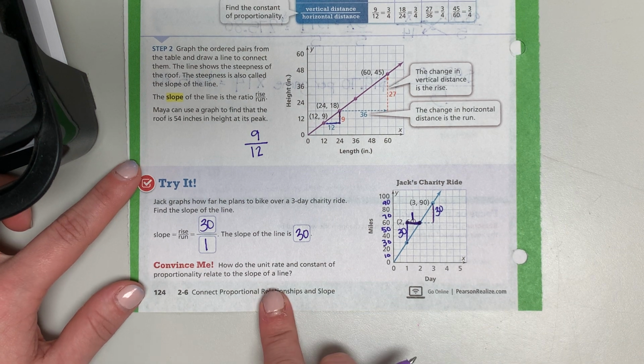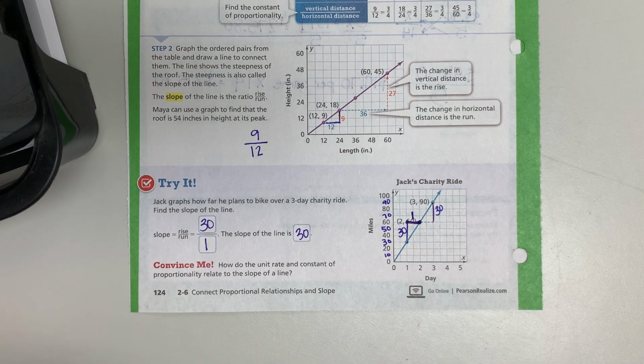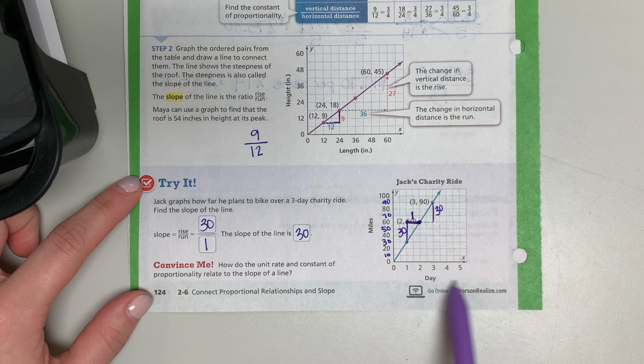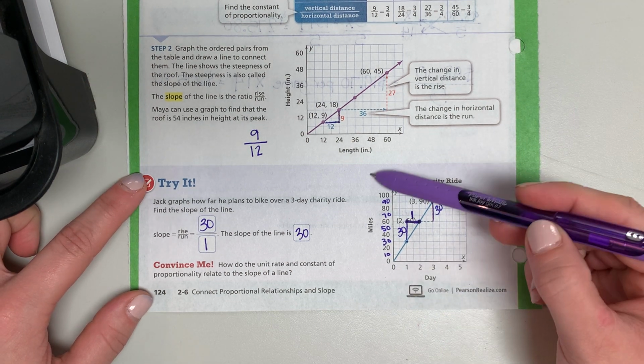So how does the unit rate and constant of proportionality relate to slope in this particular situation? So this is basically telling you your days down here and your miles up here.